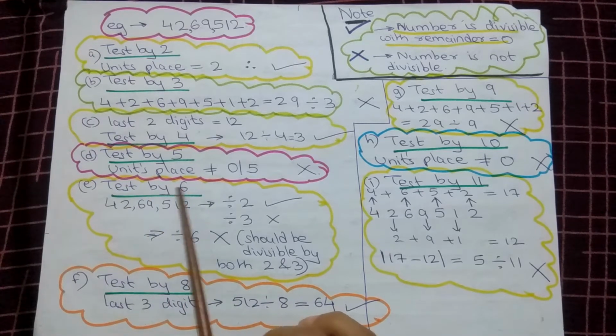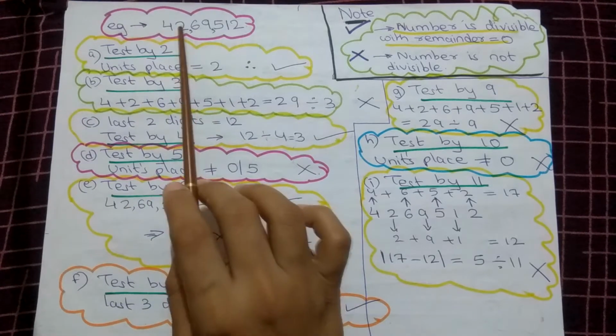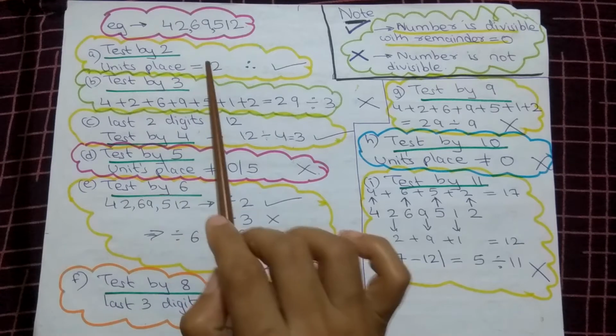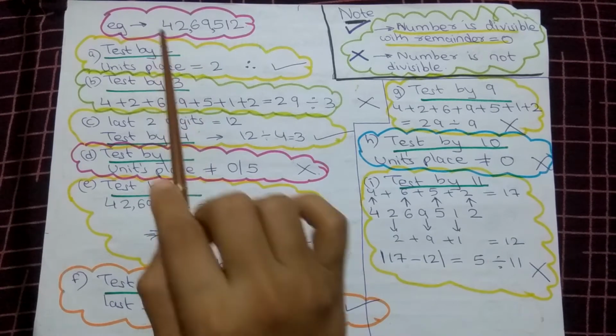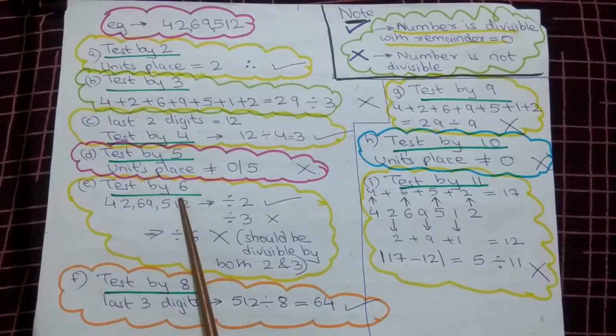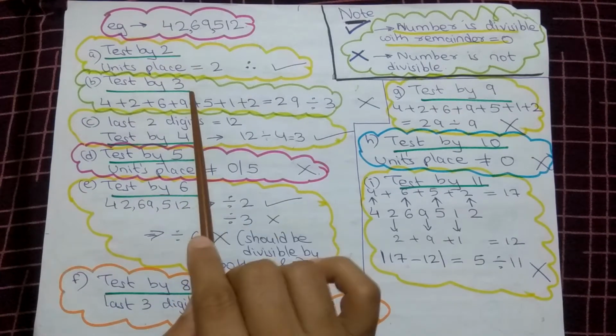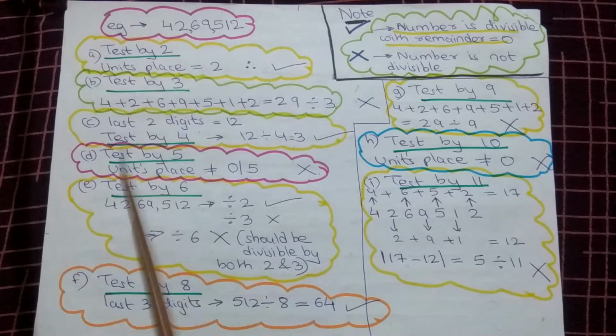Divisibility test by number 6. Our original number is divisible by 2, but it is not divisible by the number 3. So the original number is not divisible by 6. It has to be divisible by both 2 and 3 for the number to be divisible by 6.